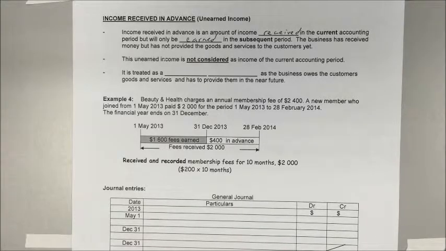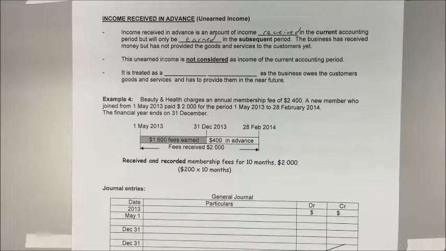Now you recall that a business will only record income when it is earned. That is, when the business has provided the goods and services. For income received in advance, the business has received the money but has not provided the goods and services yet.